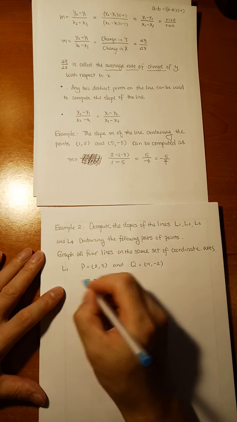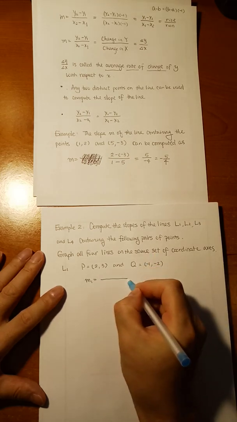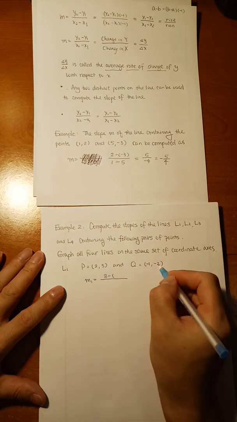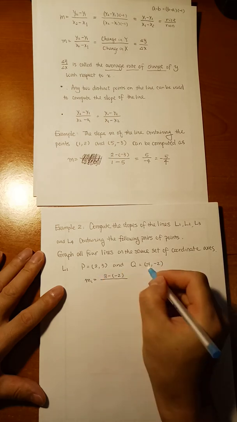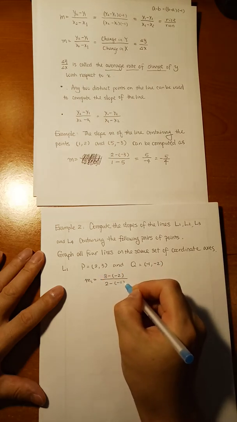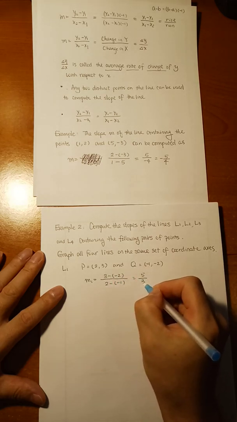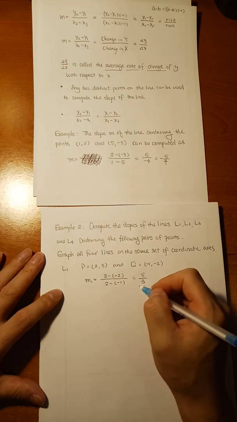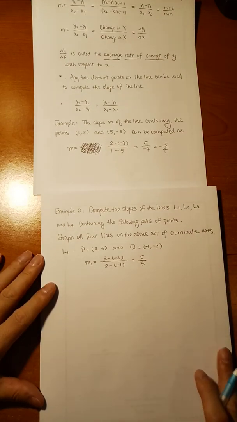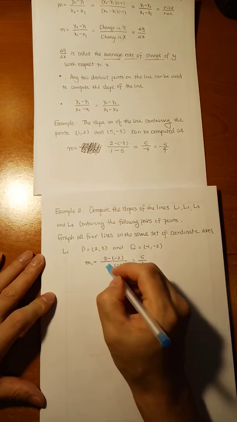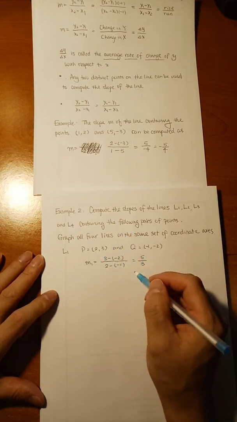Slope m1, L1 has slope m1. Remember, it's y minus y, and it's always subtraction. 3 minus -2 over 2 minus -1. So 3 minus -2 is 5, 2 minus -1 is 3. So the slope is 5 over 3. Remember, top and bottom are both subtraction. You always do the subtraction between the coordinates.